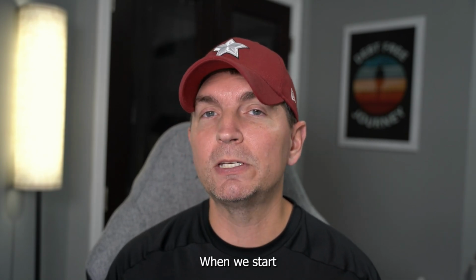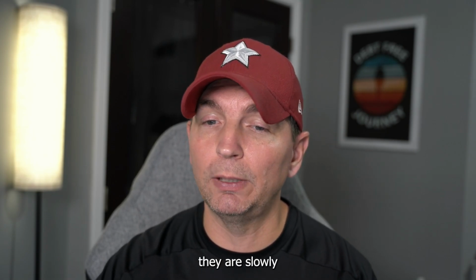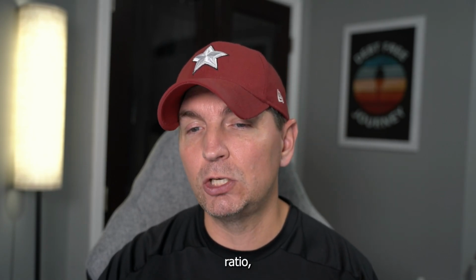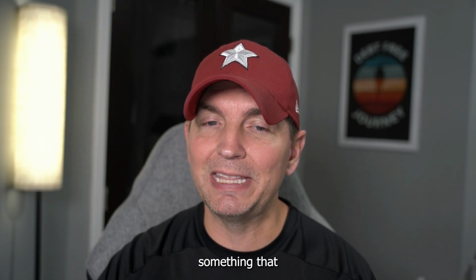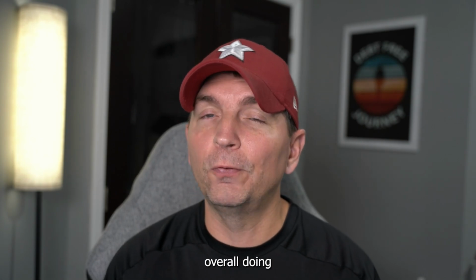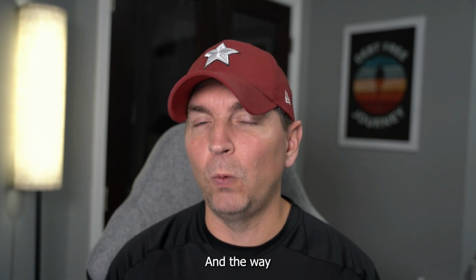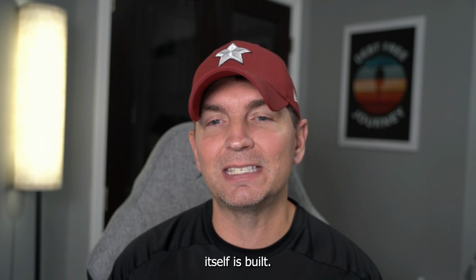When we start looking at high yield savings accounts, CDs, everything of that nature, they are slowly going away. The expense ratio is a little bit higher at 0.3%, which of course is negative, but this is truly one of those funds that you see doing pretty well in the way that it's managed and the way that the ETF itself is built.